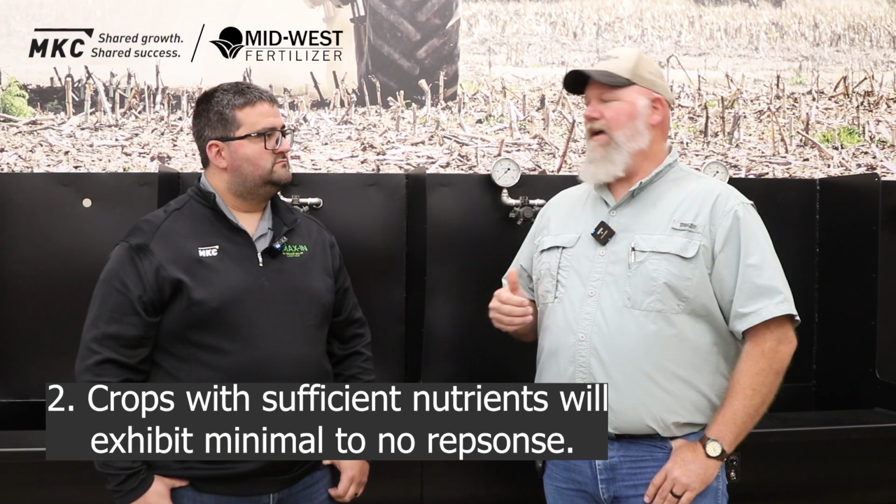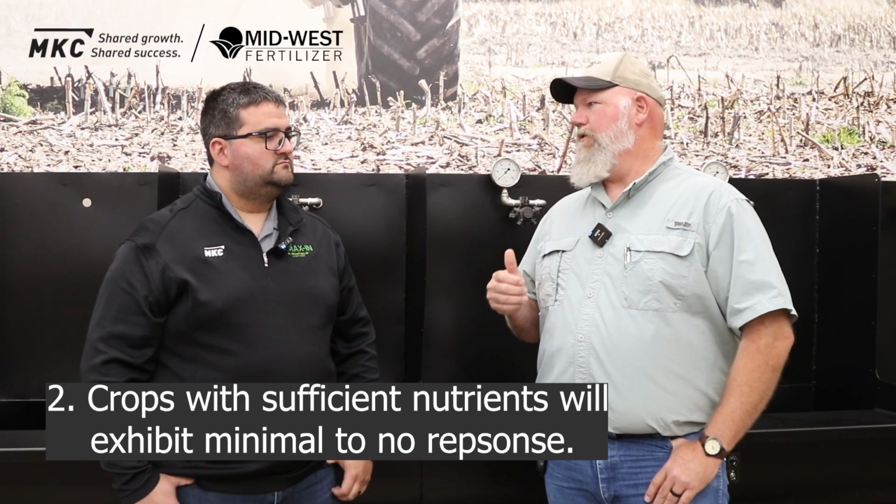Beyond that, if we're not deficient in a micronutrient or in a nutrient in general, then we really shouldn't expect to see response out of that. So in order to determine whether or not that crop is deficient, we really lean on our tissue samples to tell us that. And we don't necessarily have to go out and tissue sample every field in order to understand that. Within Winfield United and MKC, we've got a 14-year-old database of tissue sample trends that we can see by crop, by growth stage.